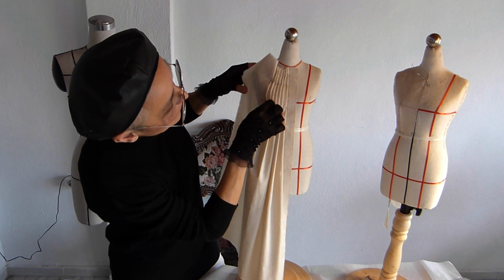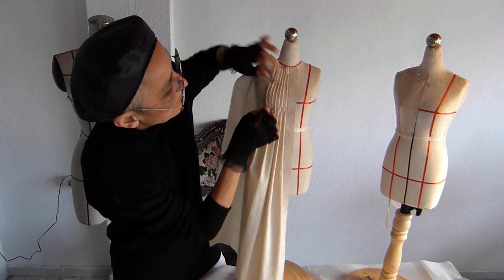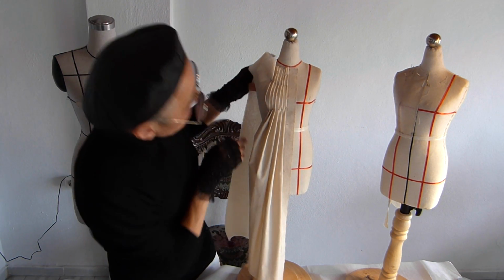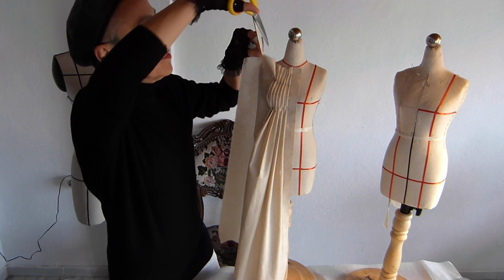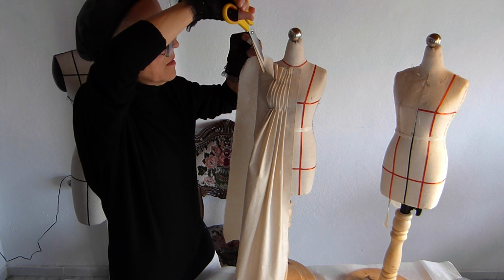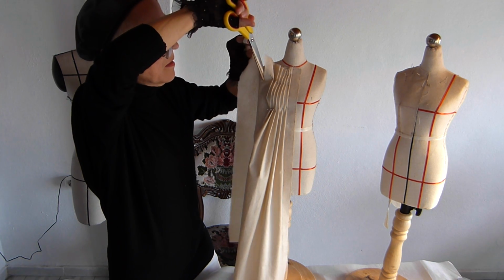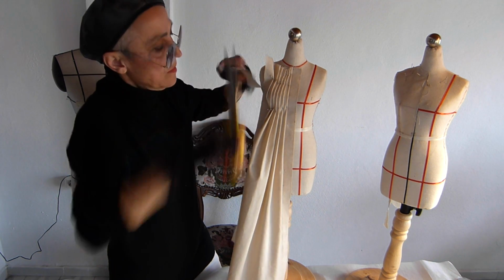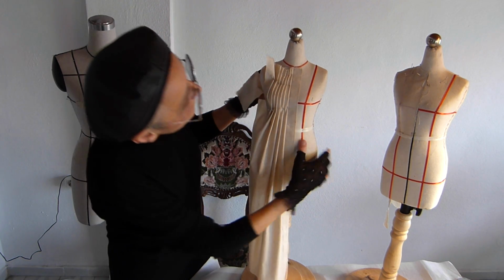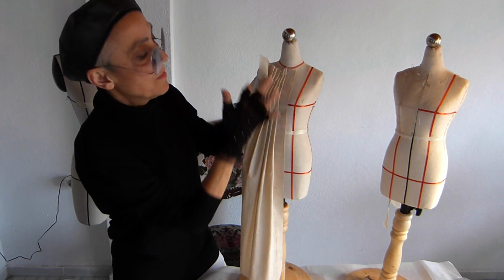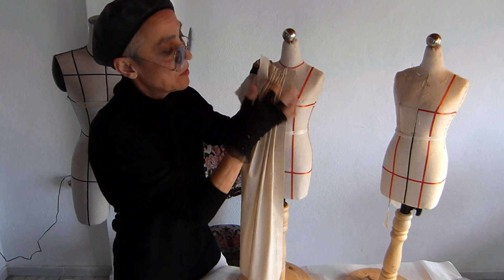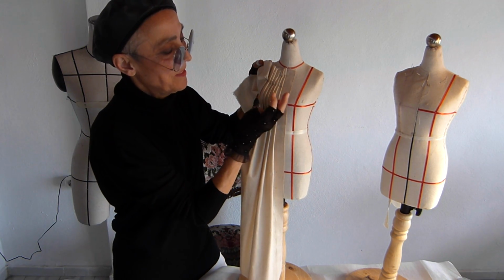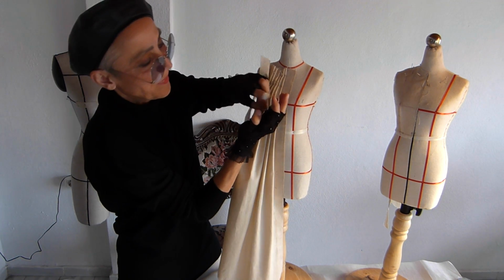So, for example, the last one. And now we have to slash the fabric. Right. So in this part you can do any neckline, depending on your liking, right?